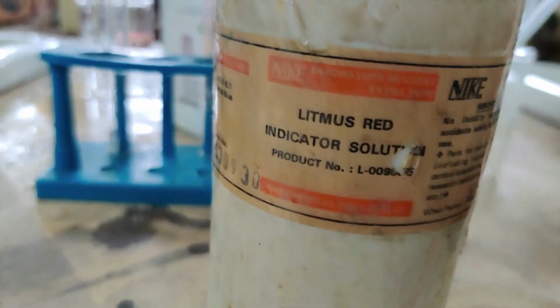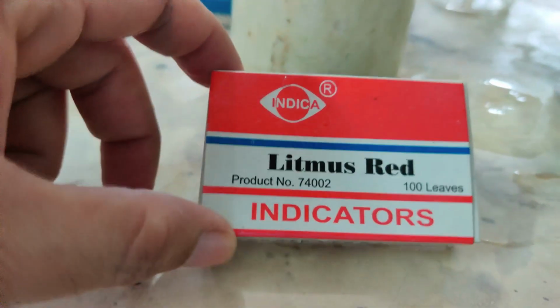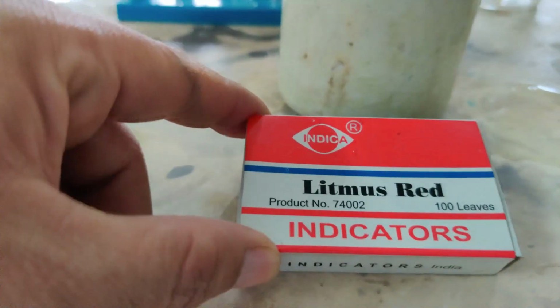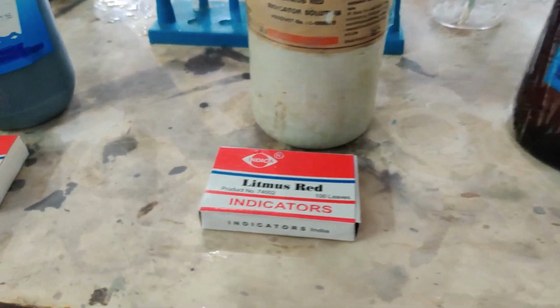Now if I keep this aside, the next one you have is here. This is red litmus. It is a solution with a red color solution inside, but then again it is also in the form of a paper. Here you have the litmus paper. This is the packet of litmus paper, so I am going to open it and show you actually how it looks.